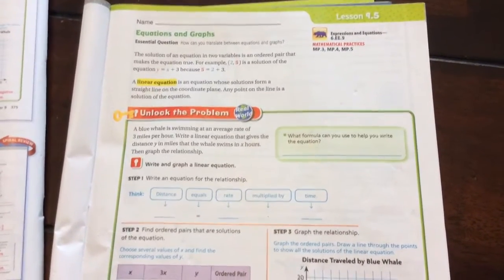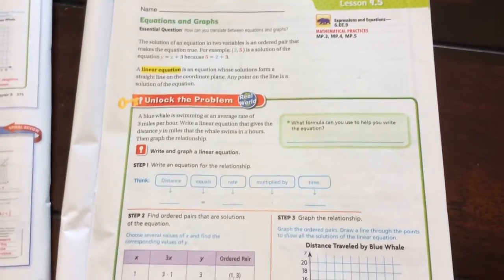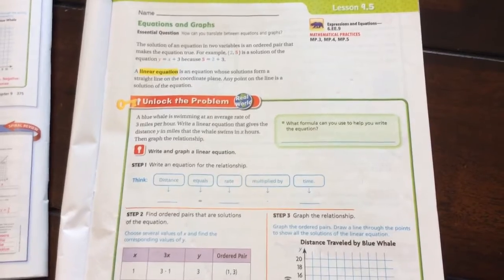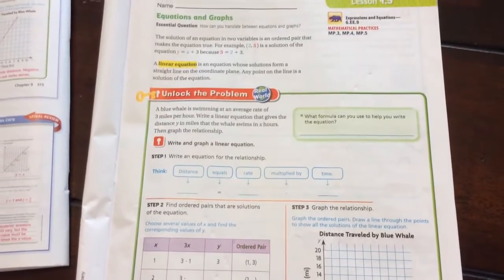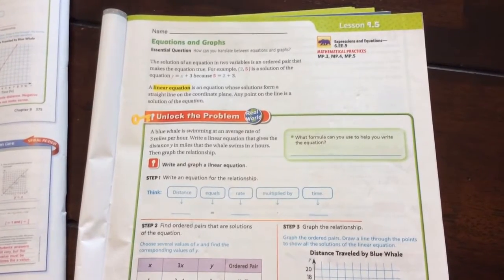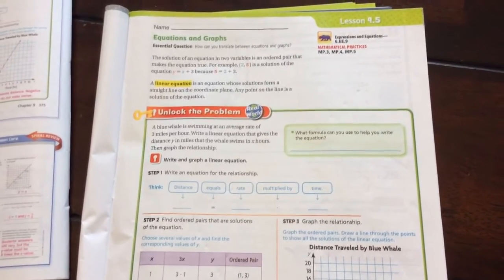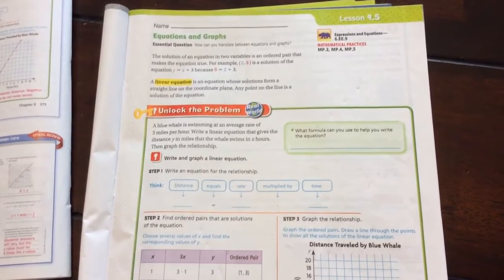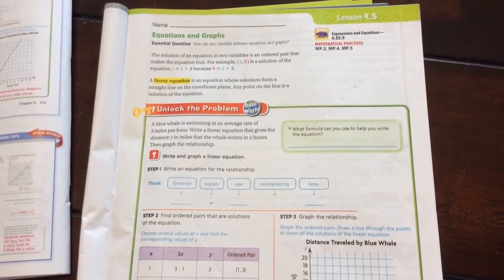For example, the ordered pair (2, 5) is the solution of the equation y equals x plus 3 because 5 equals 2 plus 3. A linear equation is an equation whose solutions form a straight line on the coordinate plane. Any point on the line is the solution of the equation. So here's a real world problem.